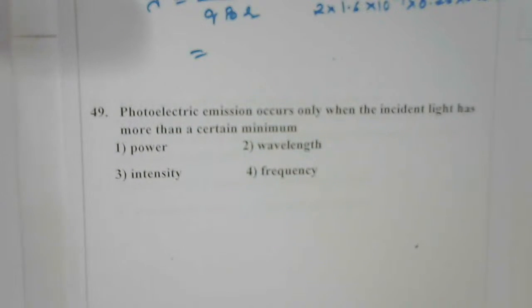Yeah, fourth one answering. So my question is now, why not speaking in terms of wavelength? What is the hint in the question?